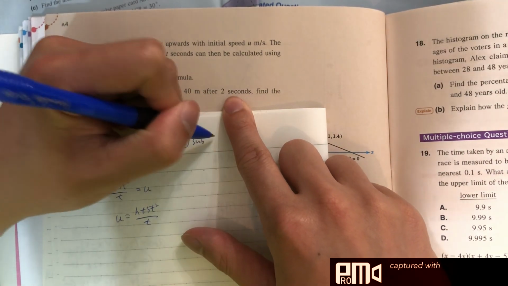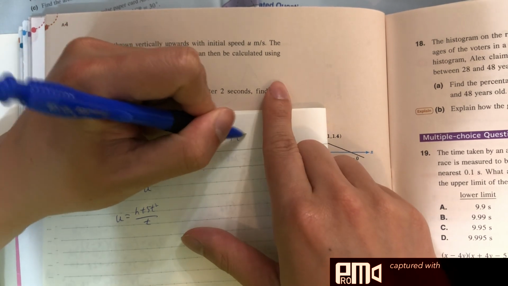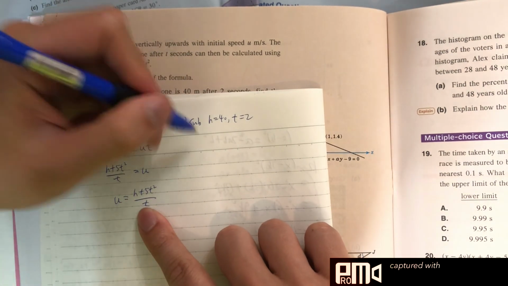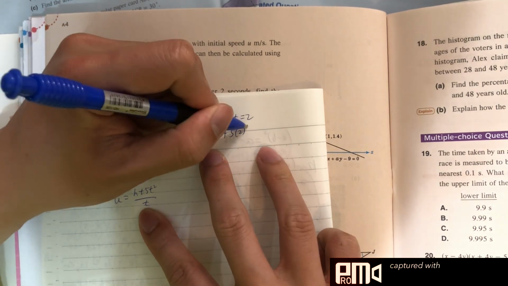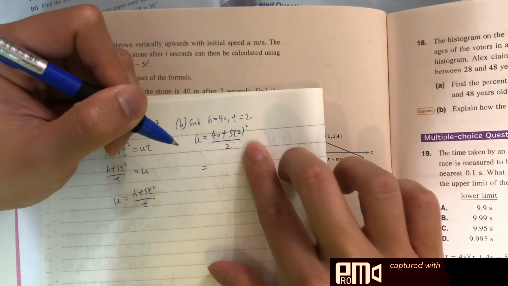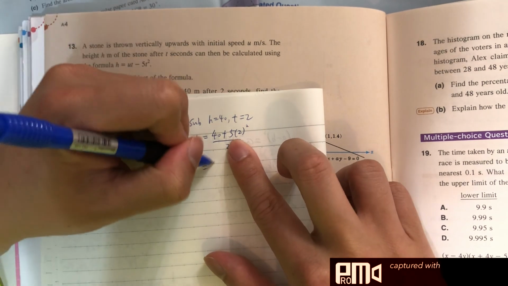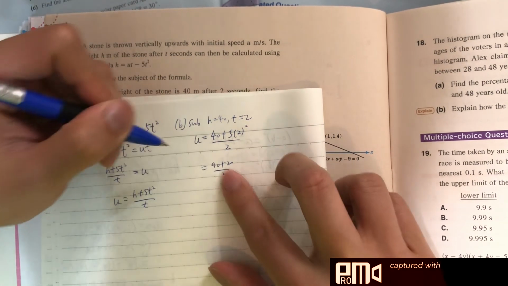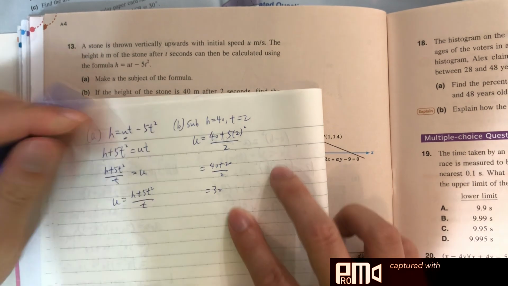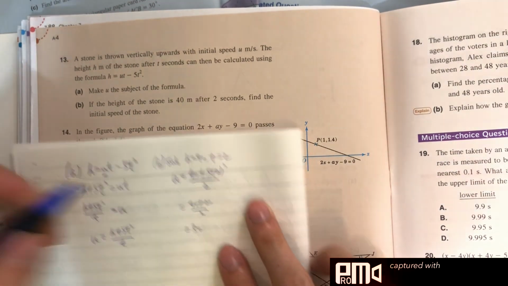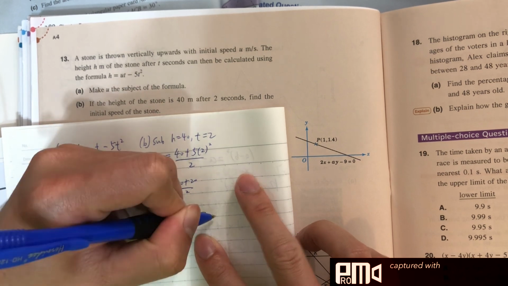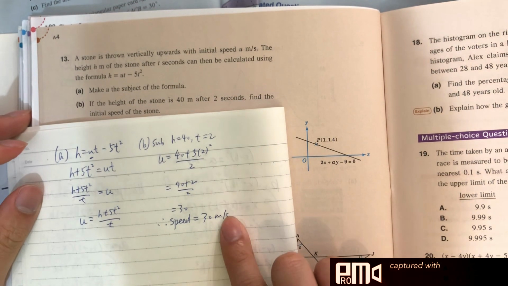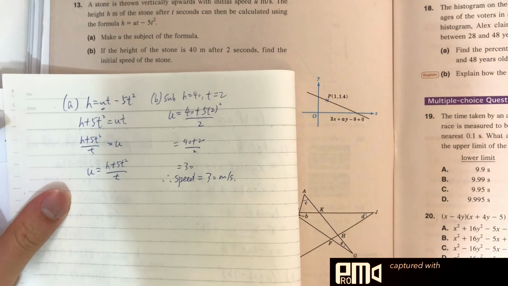So substitute h equals 40, t equals 2 into this equation, so u equals 40 plus 5t squared over 2. 4 times 5, 20. 60 over 2, 30. So, answer the question: speed equals 30 meters per second. 1 second goes 30 meters. Quite fast. Okay, let's take a break.